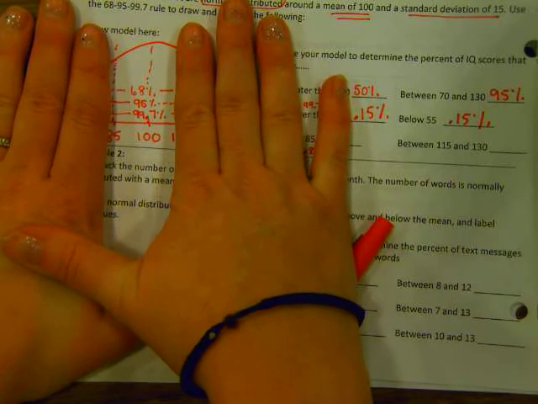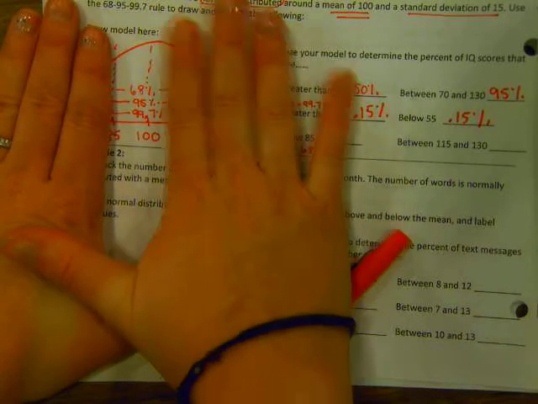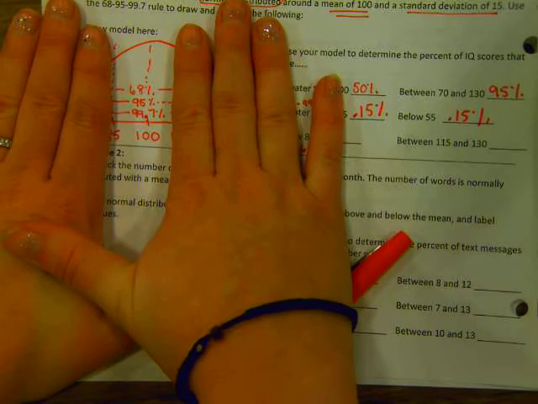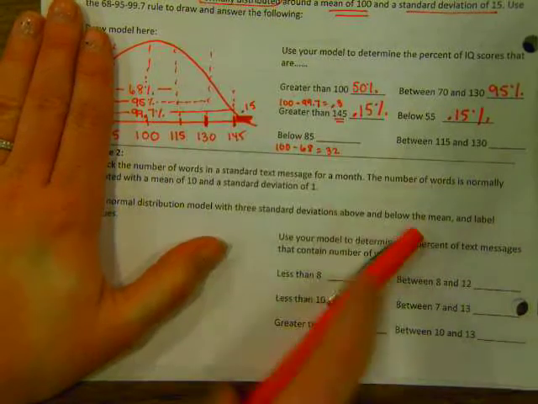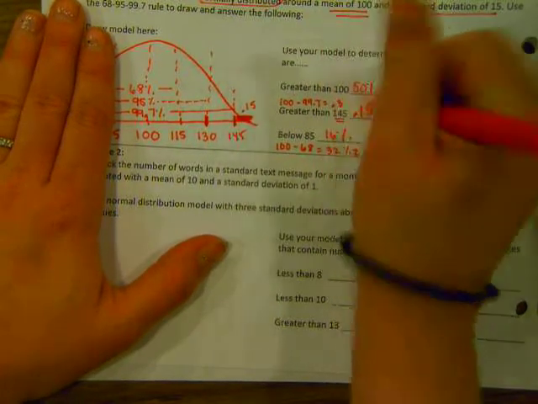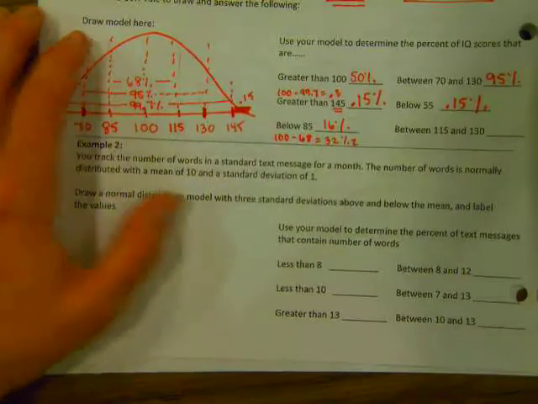of the data. Well, what that means is it has to be evenly split on the left and evenly split on the right because it's a symmetrical model. It's normal distributed. So 32 divided by 2 must be 16. So this, when you divide it by 2, this has to be 16%. 16% less than 85, 16% here.